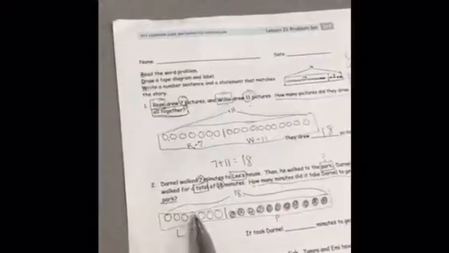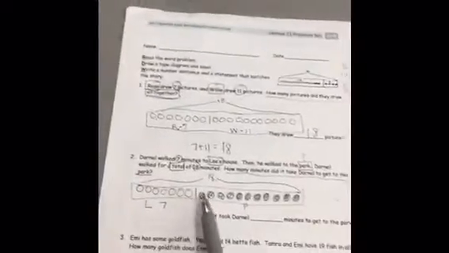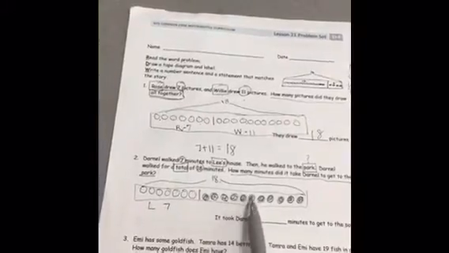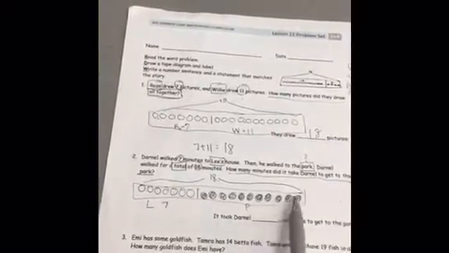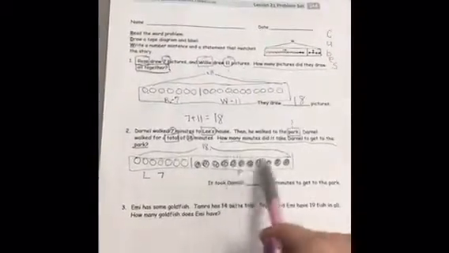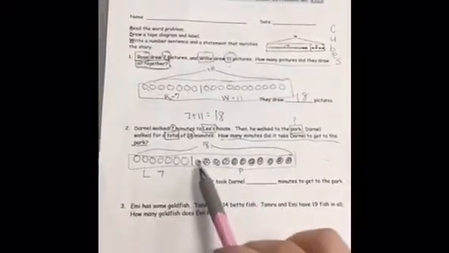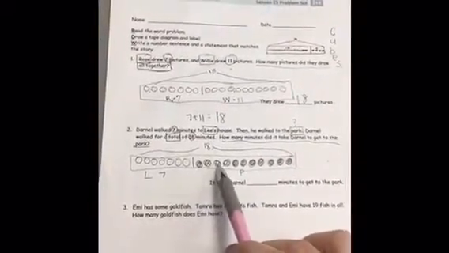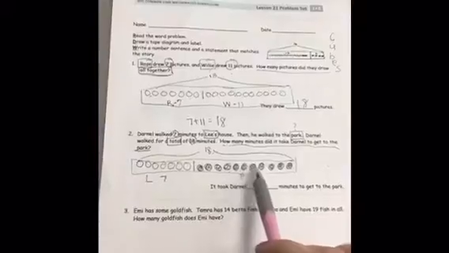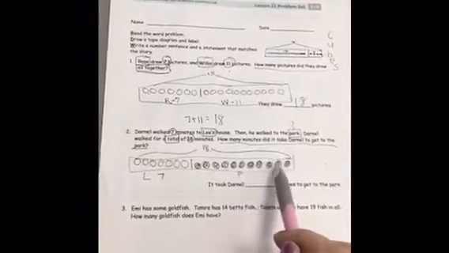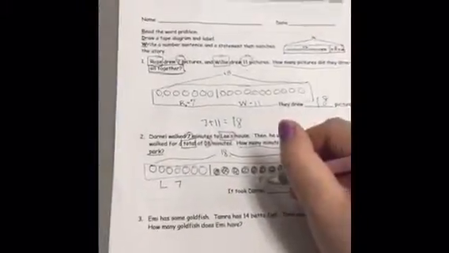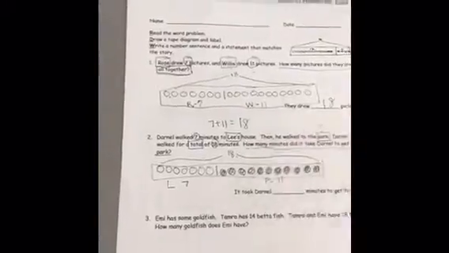1, 2, 3, 4, 5, 6, 7, 8, 9, 10, 11, 12, 13, 14, 15, 16, 17, 18. Yep, there's 18 circles. So I have 18 for my total. Now I need to find this part. How many circles are in this part? Let's count. 1, 2, 3, 4, 5, 6, 7, 8, 9, 10, 11. So next to park, I'm going to put 11. So my tape diagram is done.